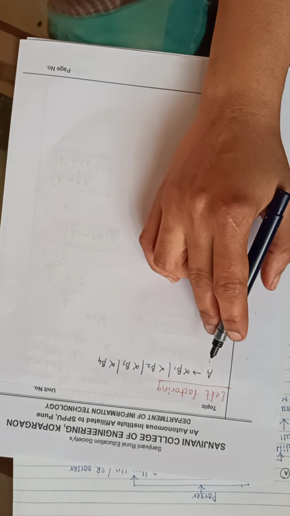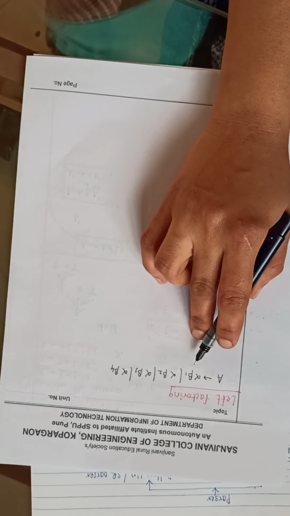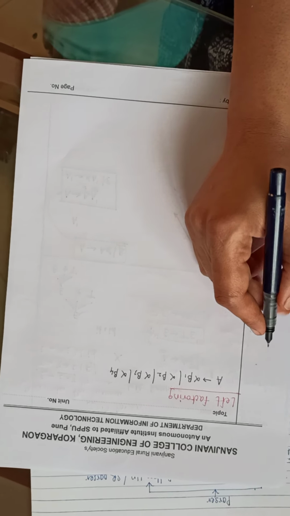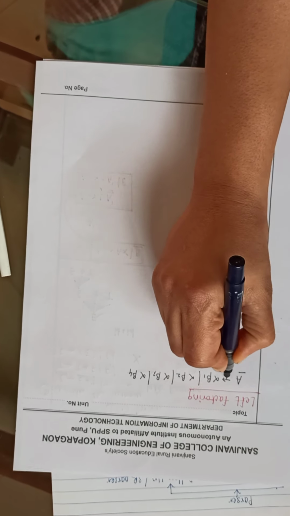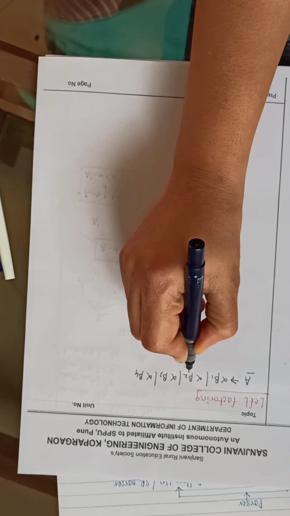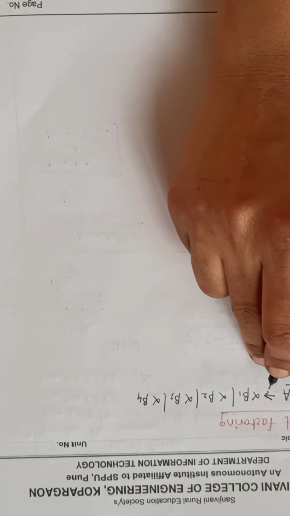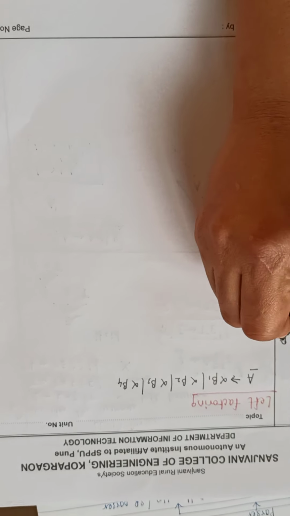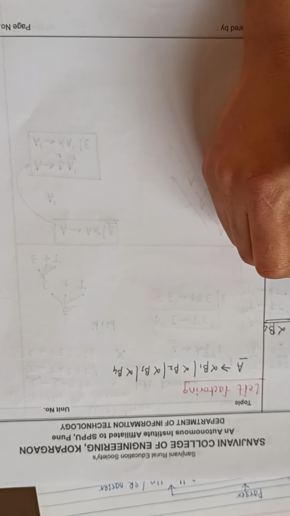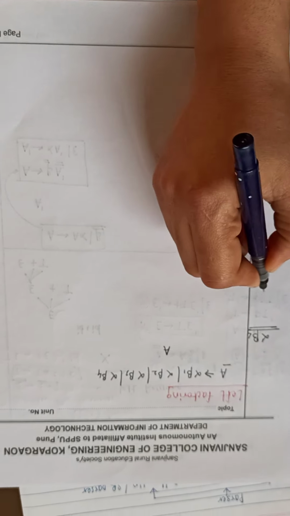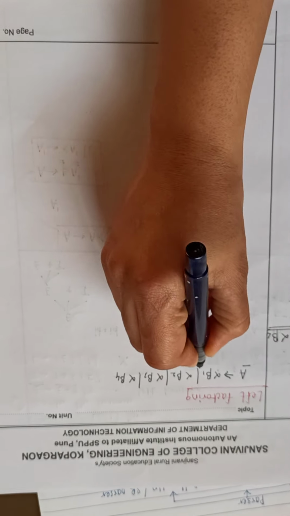Also, our top-down parser must be free from left factoring. So what is left factoring? Suppose we have the grammar A gives alpha beta 1 or alpha beta 2 or alpha beta 3 or alpha beta 4, and we want to parse the input string alpha beta 4. So how do we start? We start with the starting symbol A, right? So we try this alpha beta 1.